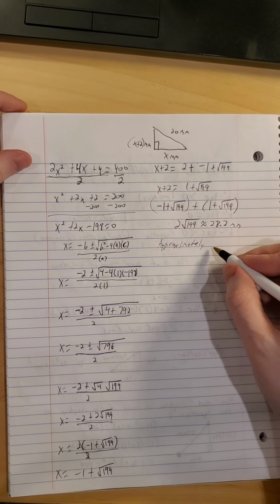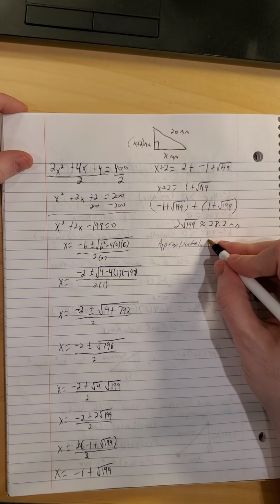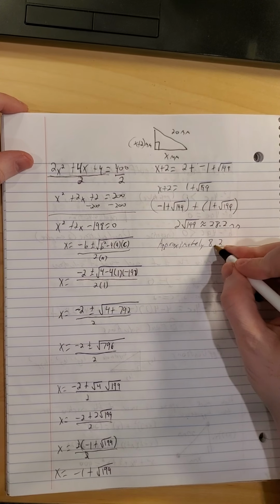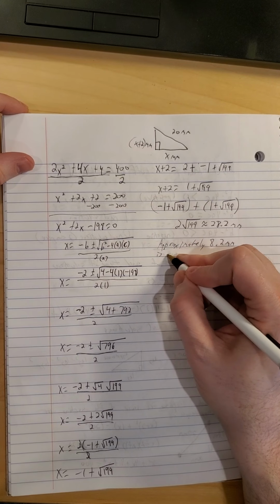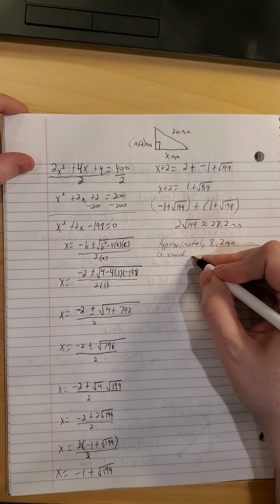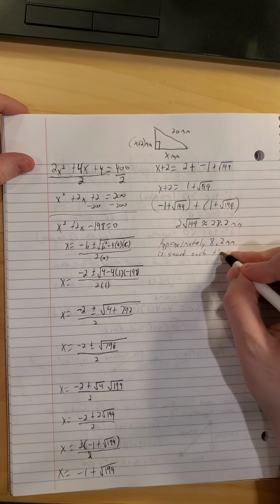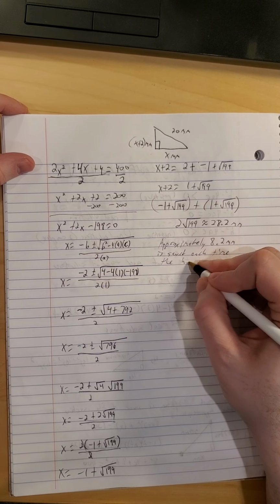So we're going to say approximately, since we were rounding, approximately 8.2 millimeters is saved each time the hypotenuse is used.